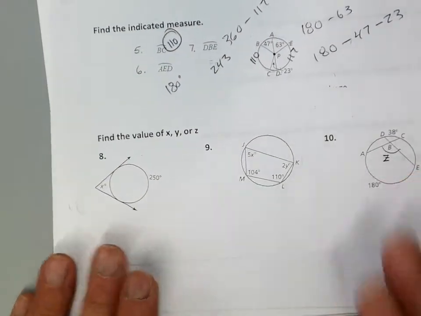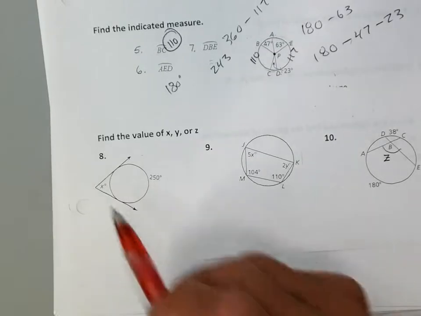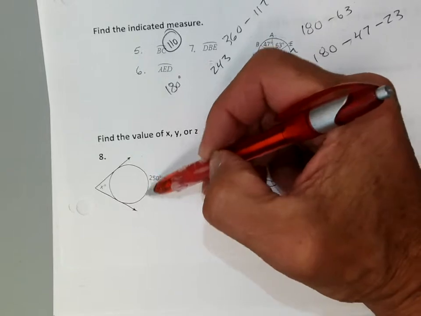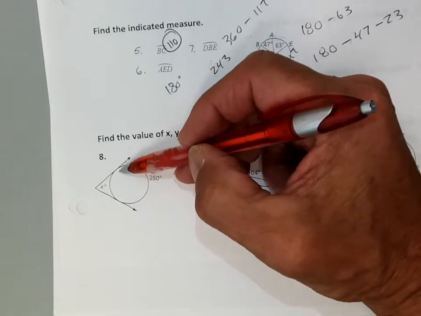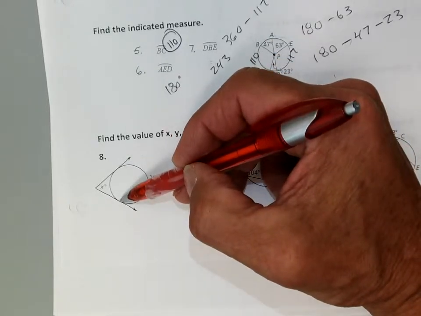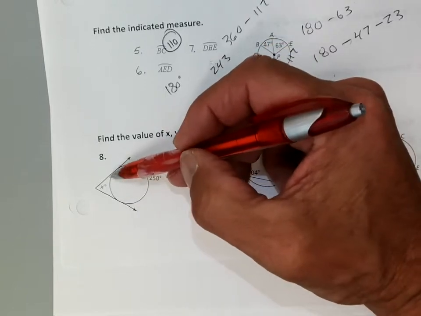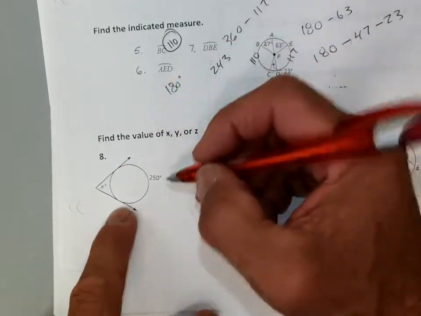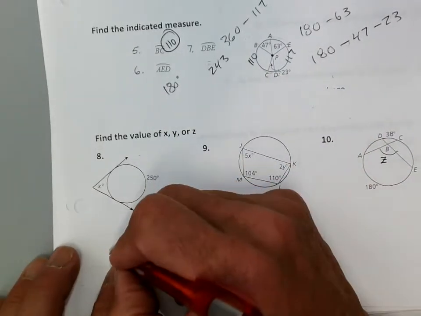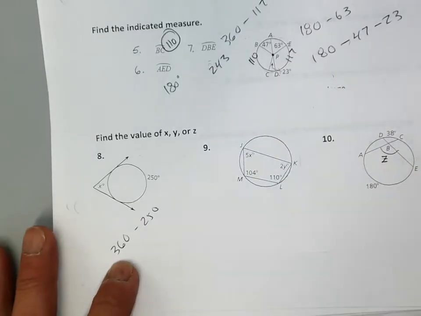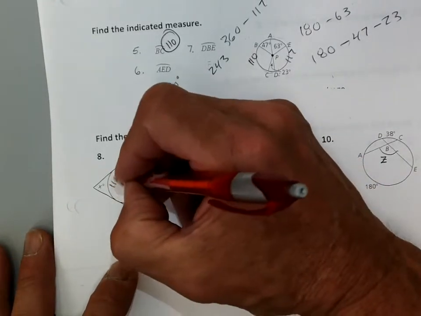Okay, number 8. So here's how number 8 works, right? Listen, it's outside arc minus inside arc divided by 2. I'll say it again. It's outside arc minus the inside arc divided by 2. Now, I don't know the inside arc, but I'm going to find it. So the inside arc is going to be 360 minus 250. Okay, I'm going to do that first. 110. Yeah, I didn't need a calculator for that.